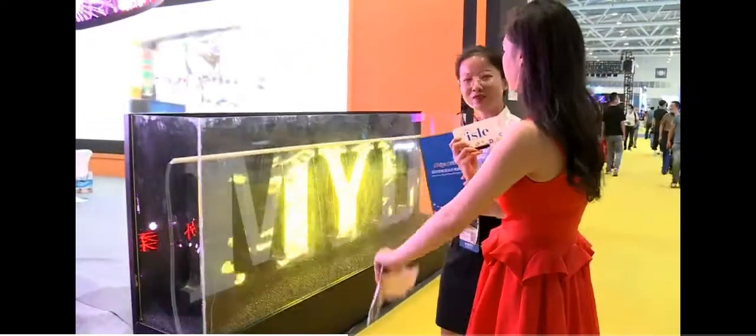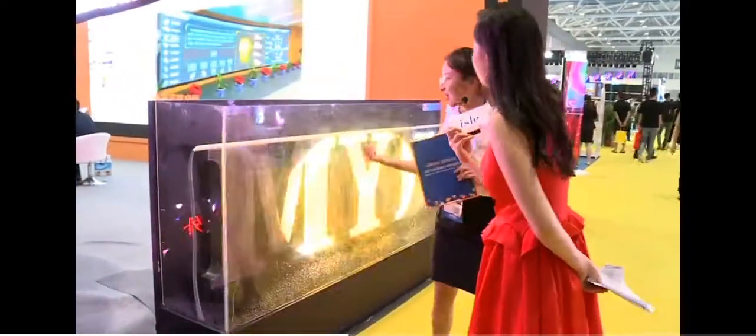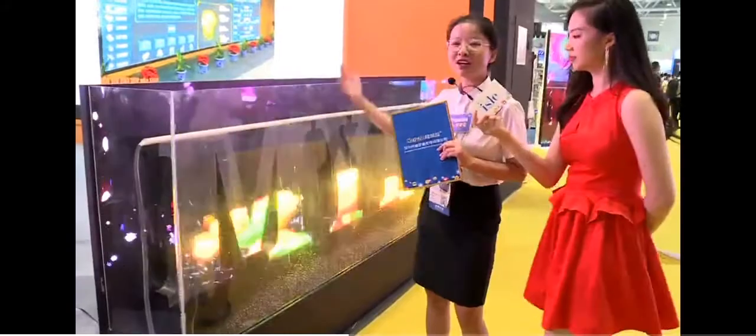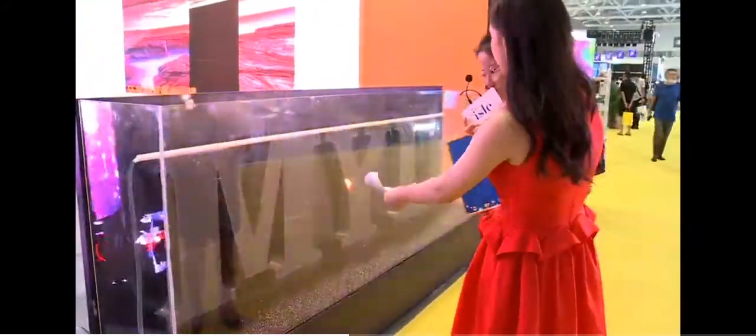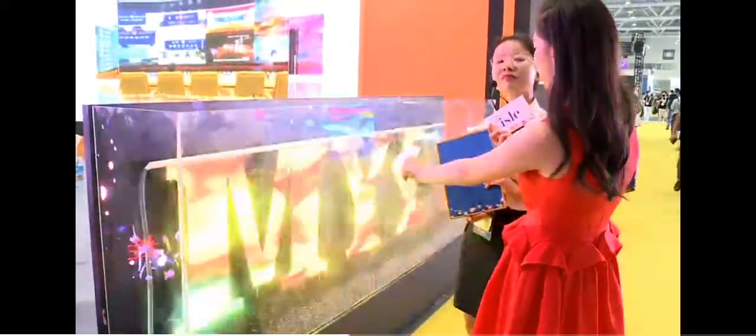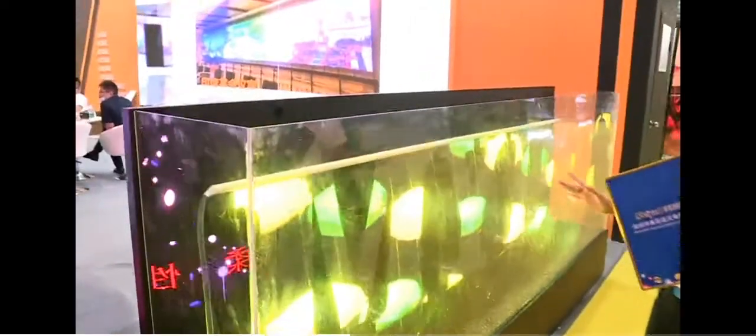So it is waterproof, right? Yeah, it's waterproof. We can see it has a water test. And you can let video play in this, or play whatever text you want, advertising. Oh, that's pretty cool.